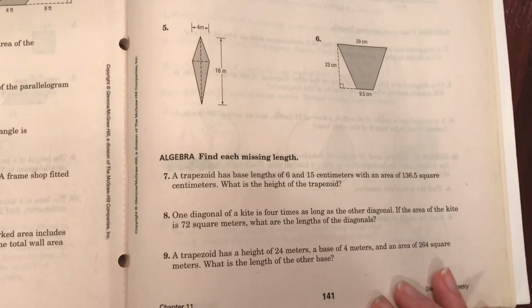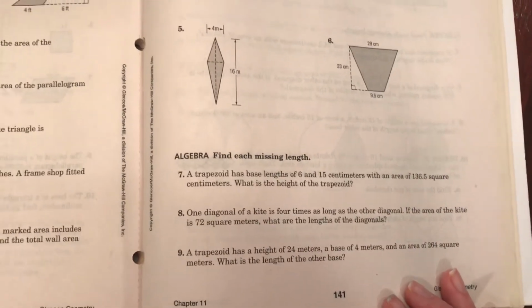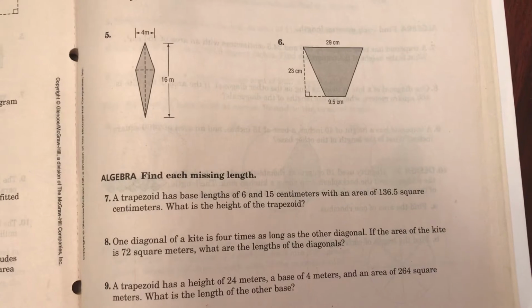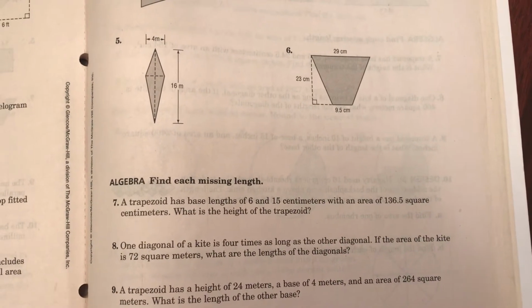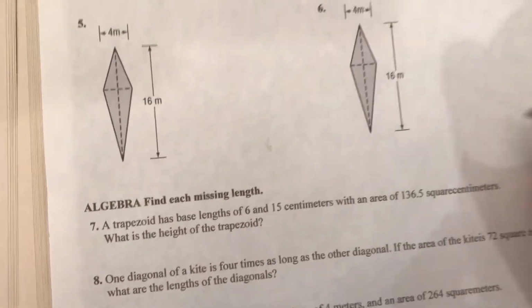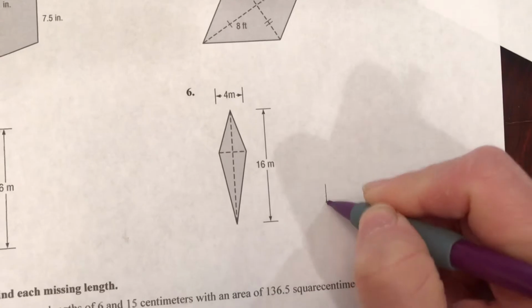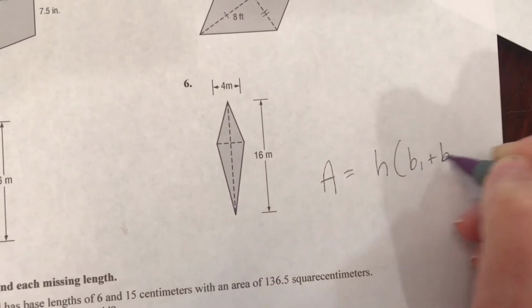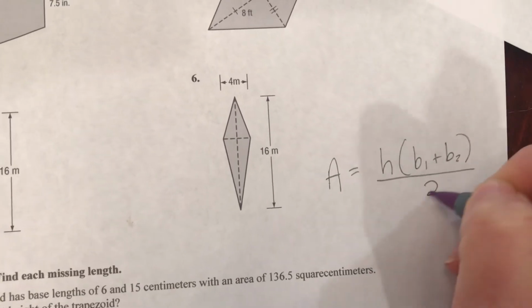You might want me to work one like number 7, 8, or 9. I'll actually work number 7. It says a trapezoid has base lengths of 6 and 15 with an area of 136.5. What is the height of the trapezoid? So you're going to want to kind of write that out and just kind of plug in what you have. Remember, your formula is area equals your height times the sum of the bases divided by 2.